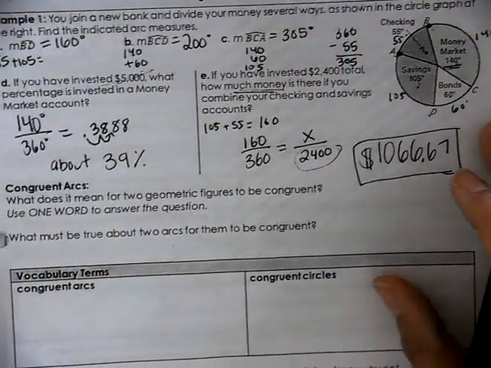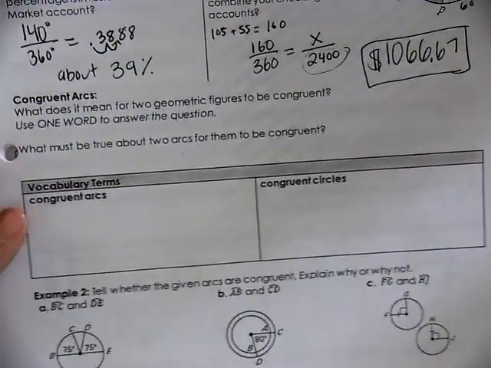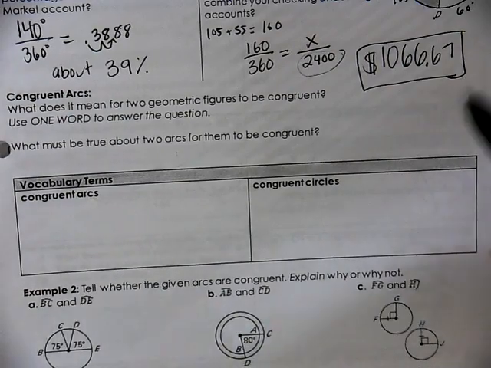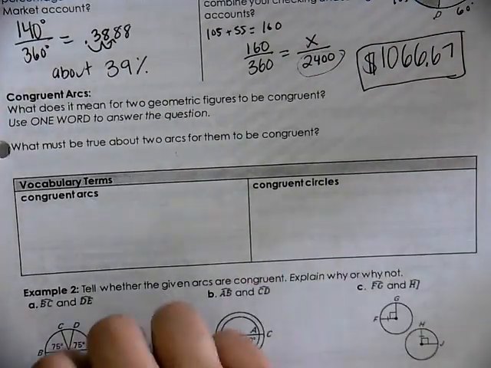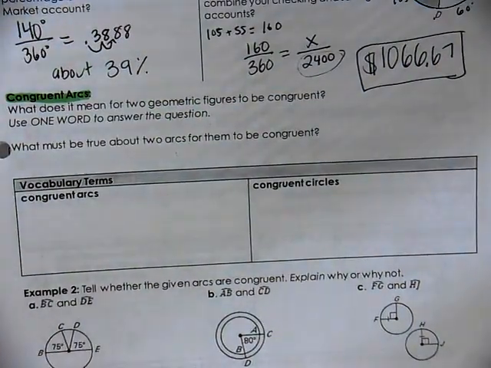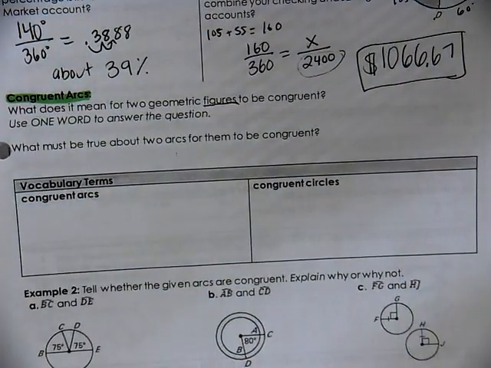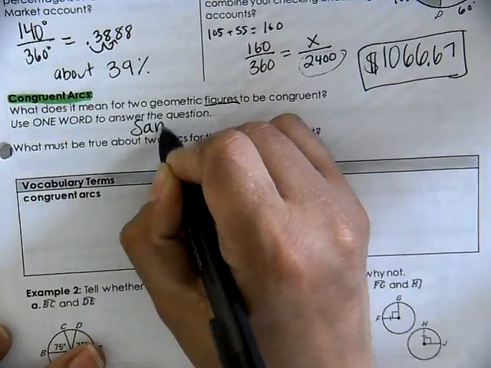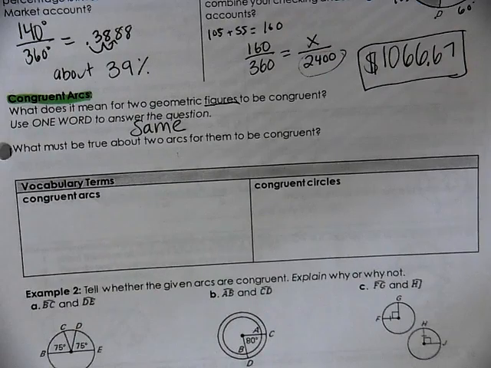All right, so that's kind of the idea with working with arc measures. We are finishing up with a few other concepts with arcs, which is working with the word congruence. What does it mean for arcs to be congruent to one another, just like we've done with angles before. So congruent arcs, and this is just another vocab word we can use. What does it mean for two geometric figures to be congruent? We know that if they're figures and they're congruent, it says use one word to answer the question. The one word I would think of is same. Those two figures have to be exactly the same. Same angles, same everything, right? So they just are exactly the same.